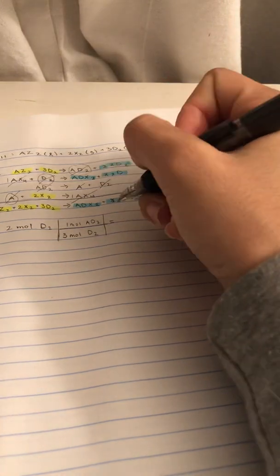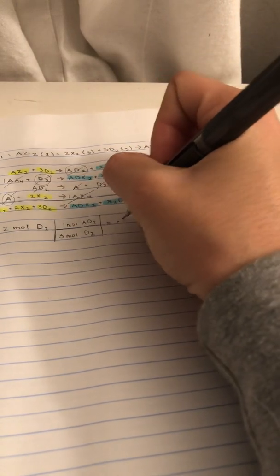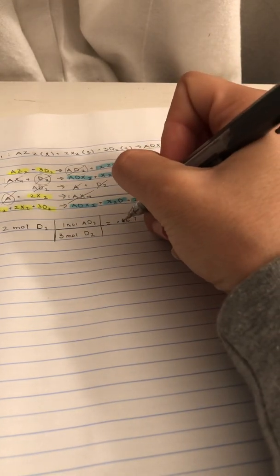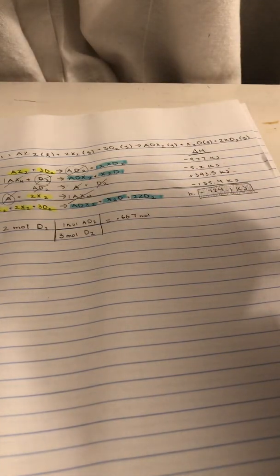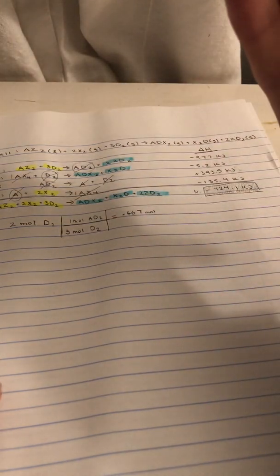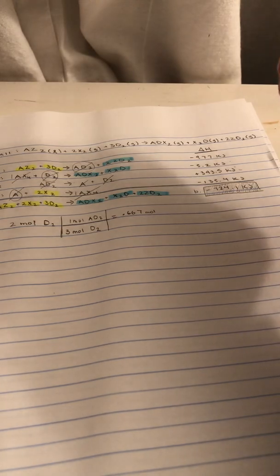And when you do that, 2 divided by 3 equal to 0.66, and I'm going to round it to 3 sig figs, so 0.667. I did this just because there's 3, and that's different than having a 1-to-1 ratio. We have to include that 3.